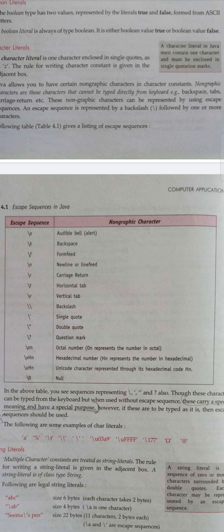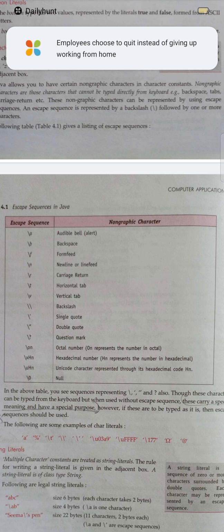If you want to print vertically, you can write slash v, which means vertical tab. You just remember this much. There are so many, so for your knowledge you can go through them, but generally slash n, slash t, slash v are used.